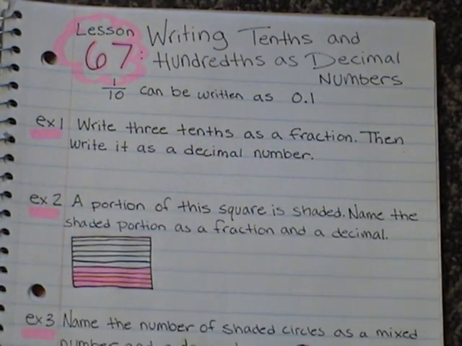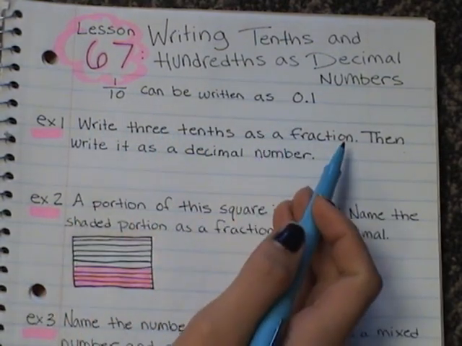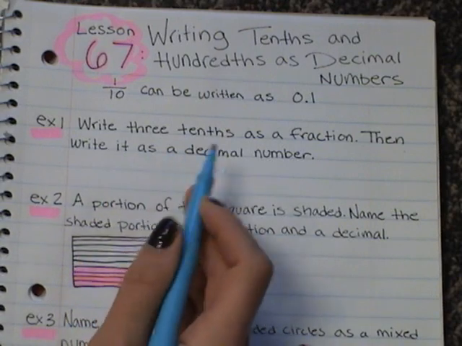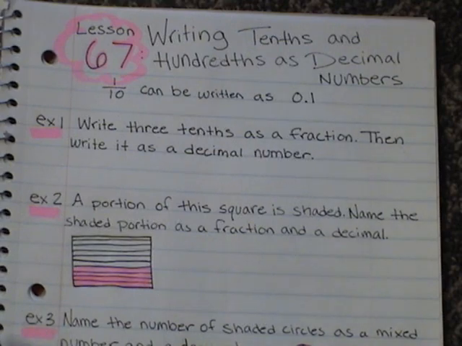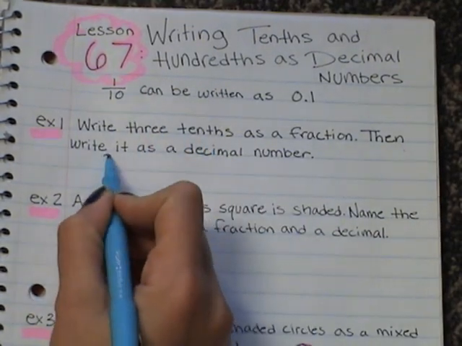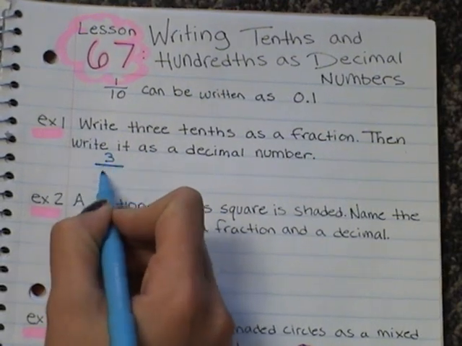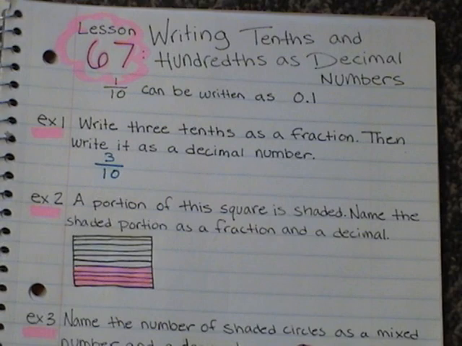Alright, so our very first example says, write 3/10 as a fraction. Then write it as a decimal number. So go ahead and pause your video and see if you can do it by yourself first. Alright, first I'm going to write it as a fraction, 3/10. We know that tenths tells me 10 is my denominator. So this is what my fraction is going to look like.